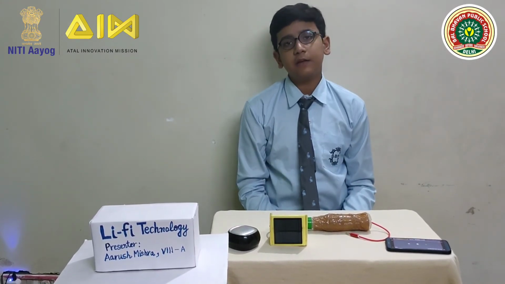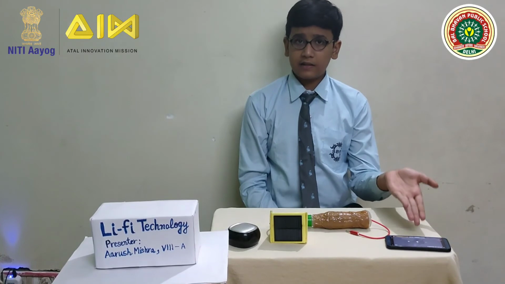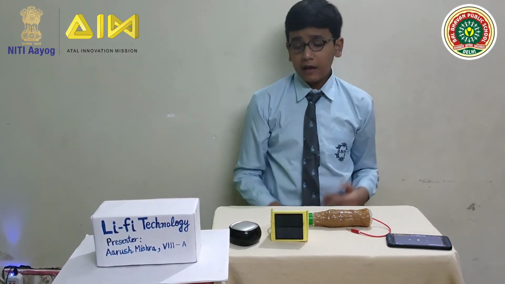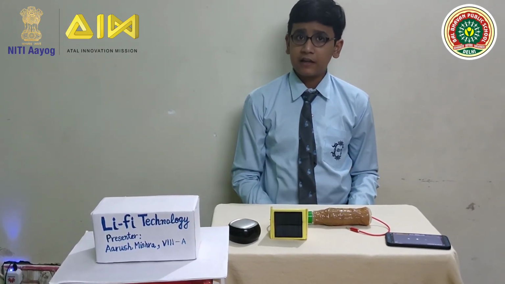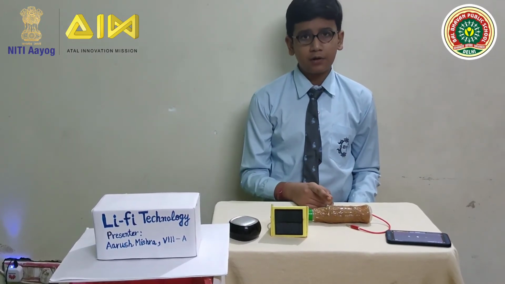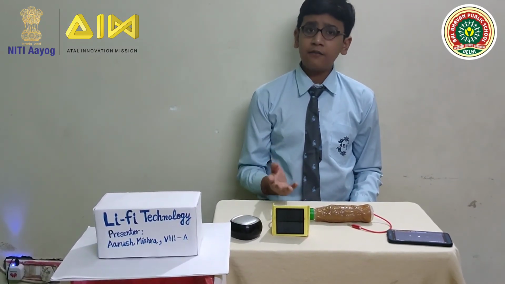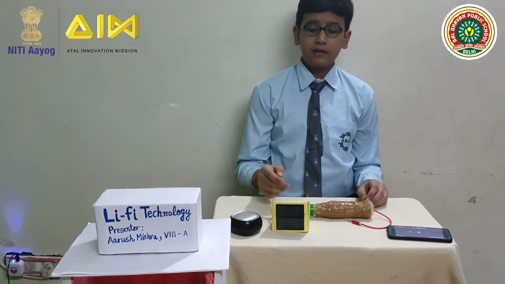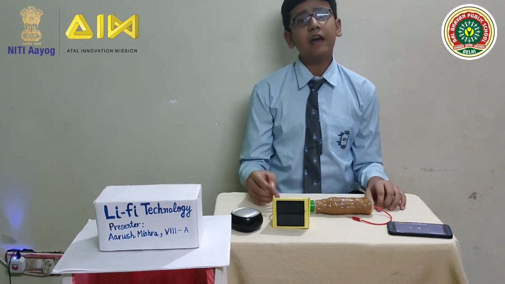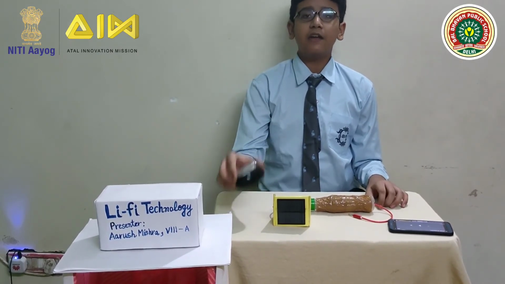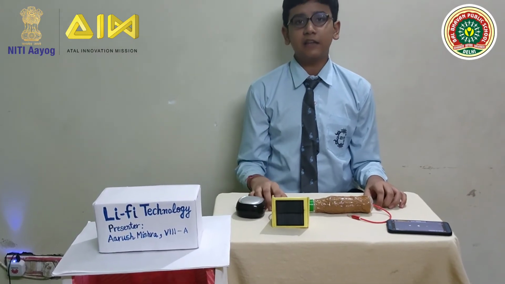Now it's time for the final showcase. In this showcase, I will transmit auxiliary input from the input, in this case a mobile phone, to an auxiliary speaker using Li-Fi and no physical connections between them. For this project, I have used an old plastic bottle, a laser diode, a 9-volt battery, an aux cable, a solar panel and an input source, in this case a mobile phone, and an output source, in this case an auxiliary speaker. So let's start the demonstration.